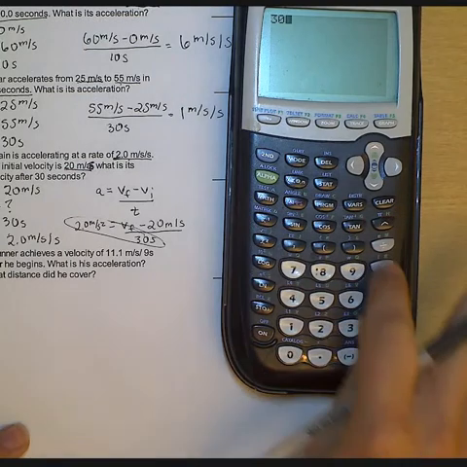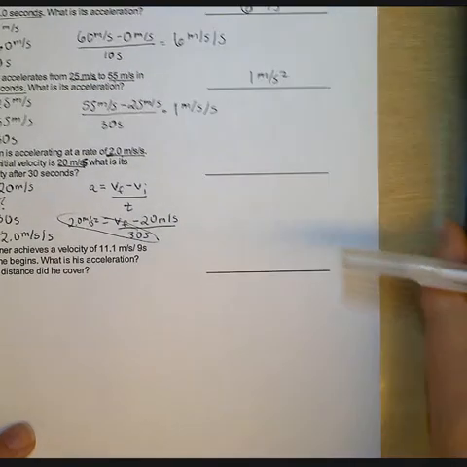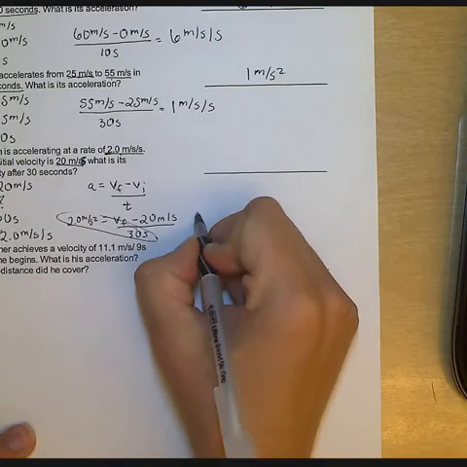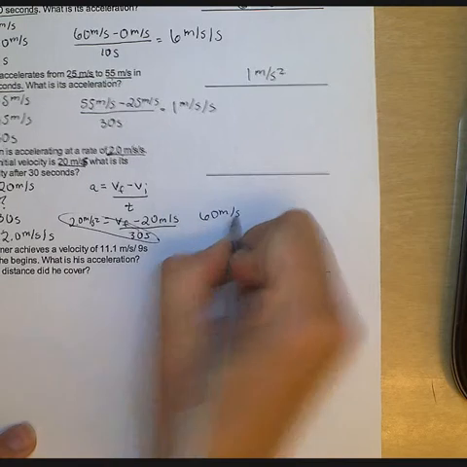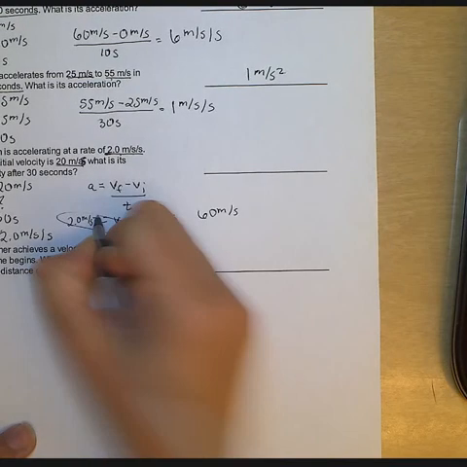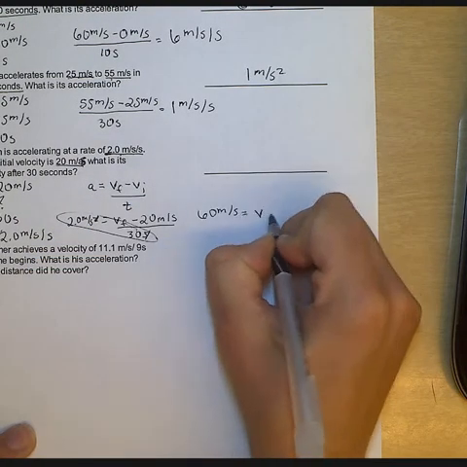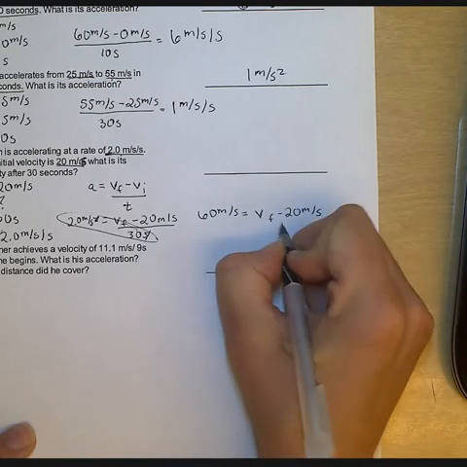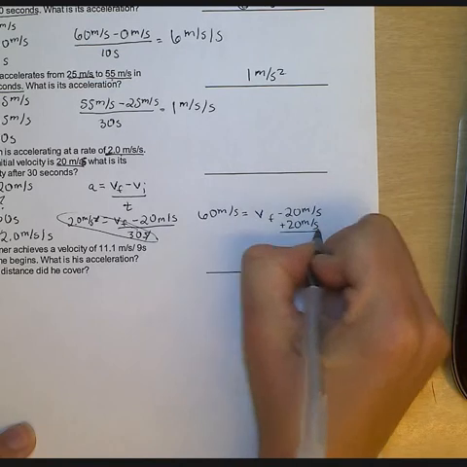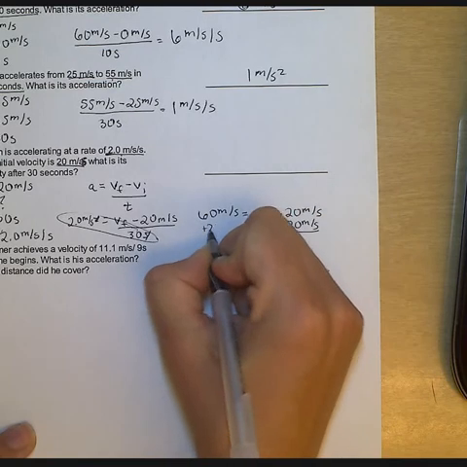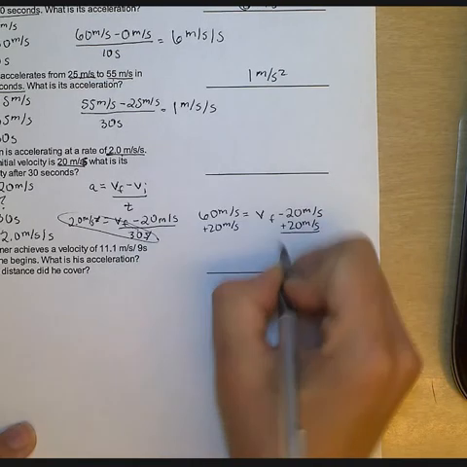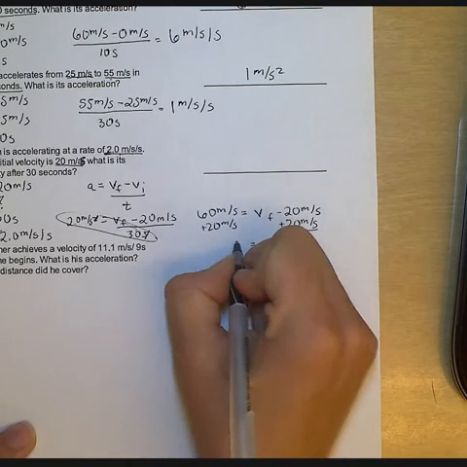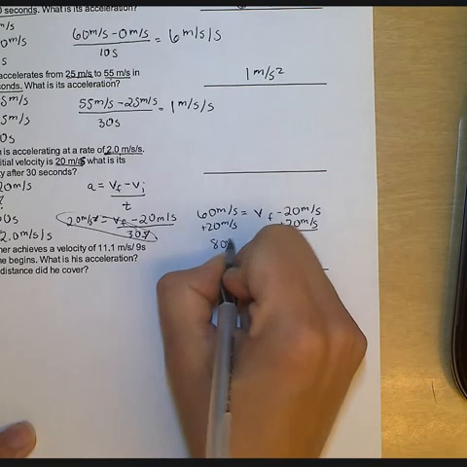So I'm going to do 30 times 2. This is going to give me 60 meters per second because that one second canceled out, which is going to be equal to VF minus 20 meters per second. Now I'm going to add 20 meters per second to each side. That's going to give me VF, which is going to be equal to 80 meters per second.